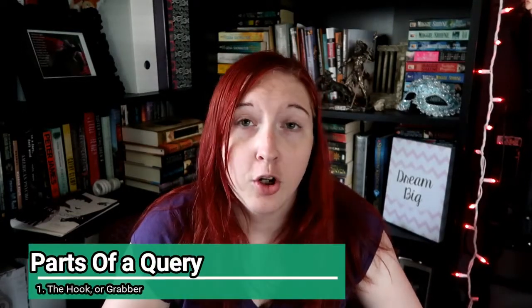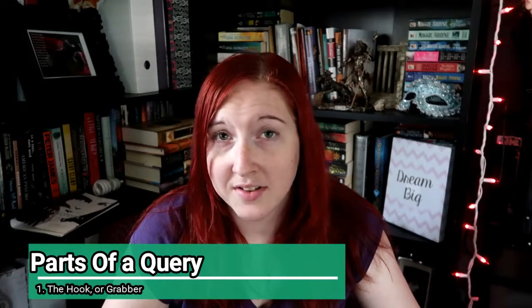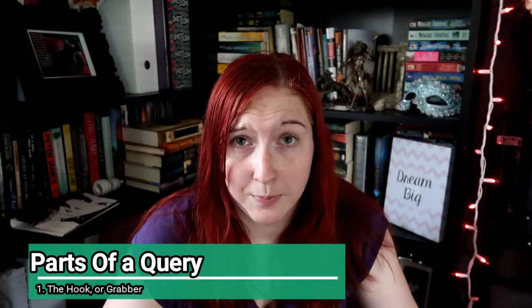There are actually 6 parts to a good query. The first thing will always be the hook or the grabber, and this is what's going to get the person interested to read what the story is about. You should have 1 to 3 paragraphs about your story. Now these 1 to 3 paragraphs plus the other paragraphs all need to fit onto one page. So you want to get the most pertinent and interesting facts out there and weave them to where the agent or editor wants to read more.